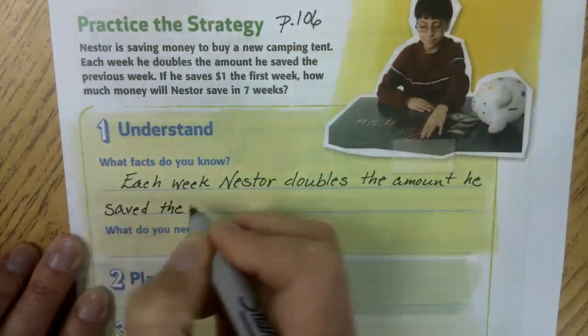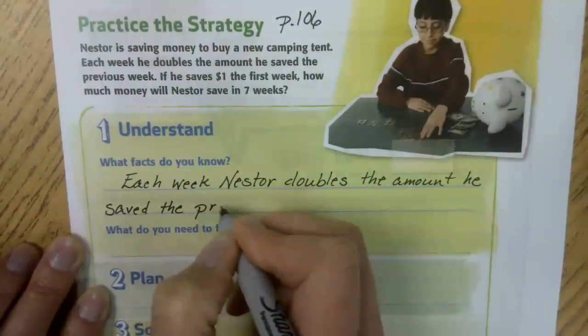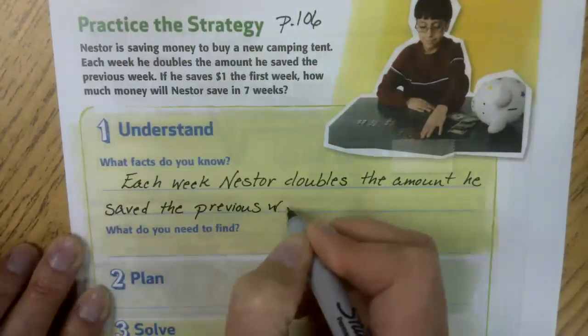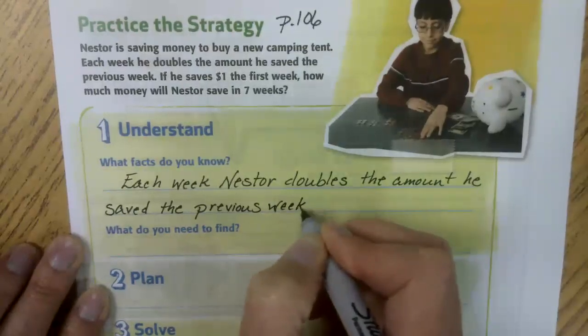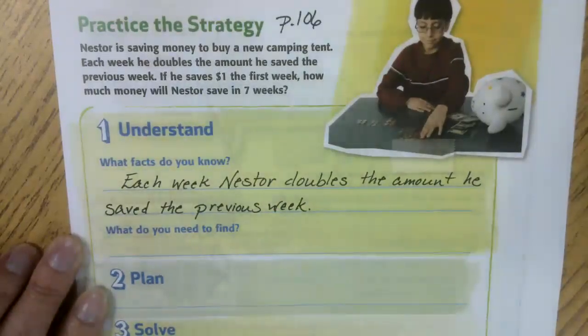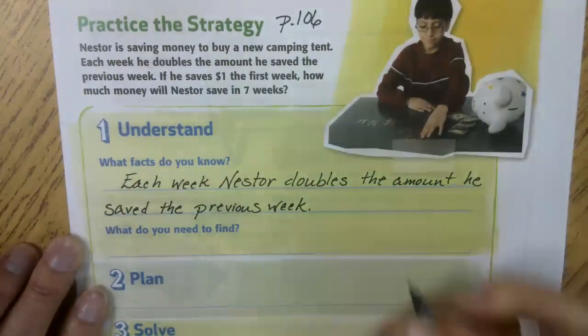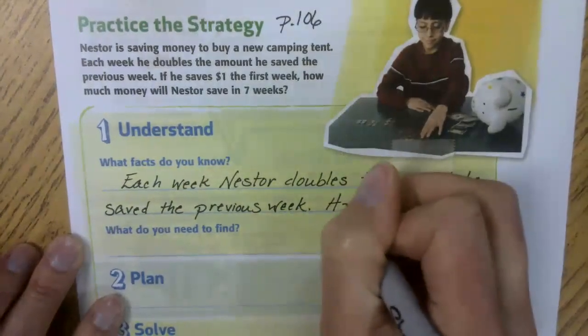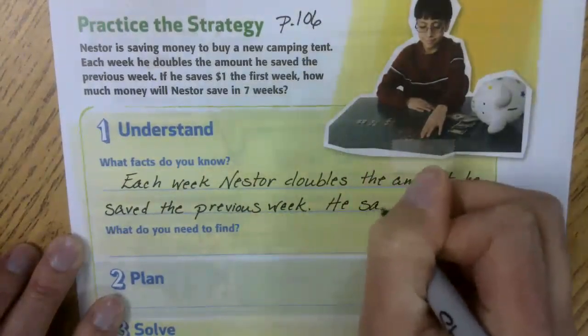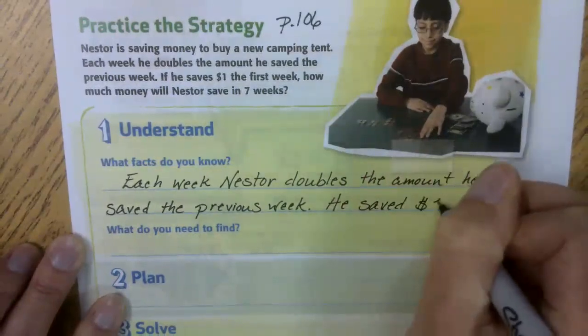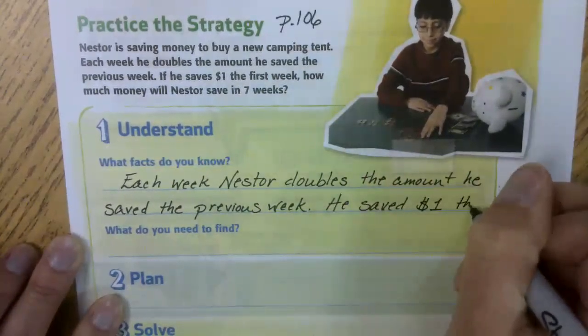Previous means the one before. All right, so you should be writing this down on page 106 of your book. So each week, Nestor doubles the amount he saved the previous week, and we know he saved $1 the first week. So I'm just writing down information from the problem that I already know.